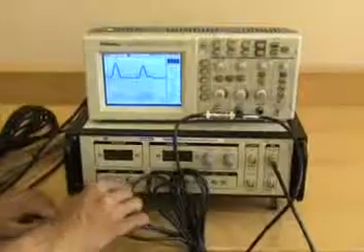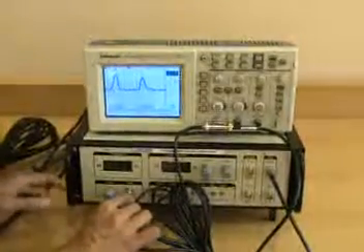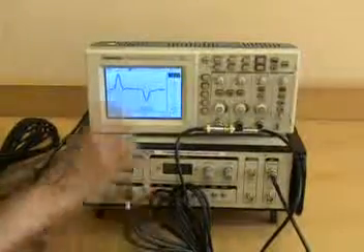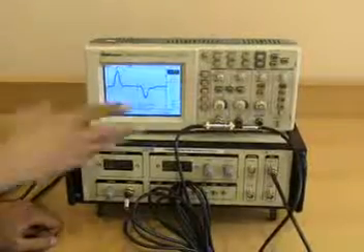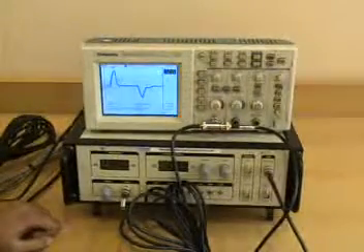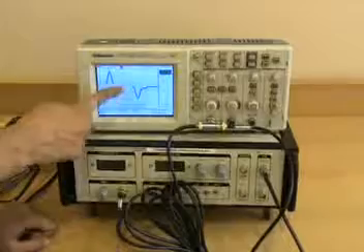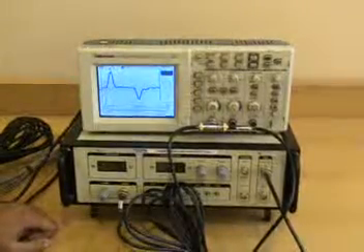Now I connect it to a short. Now you can see in short the phase of the reflected pulse has changed. Instead of being upwards, now it is coming downwards.